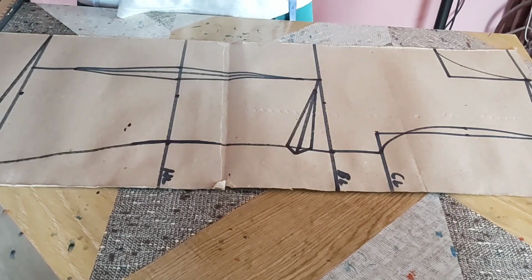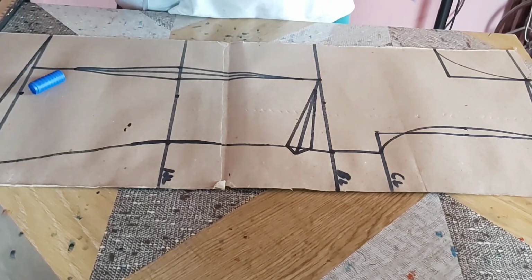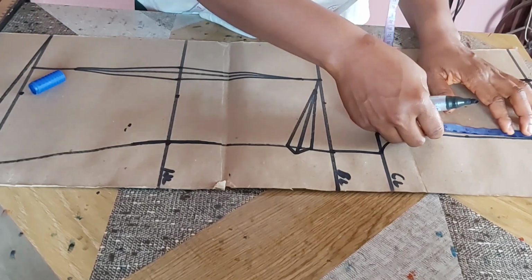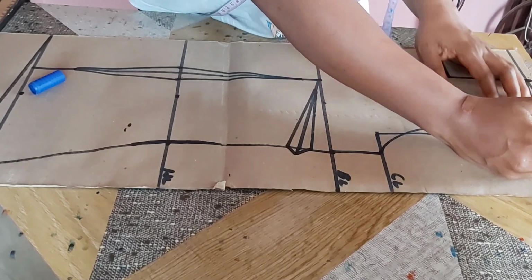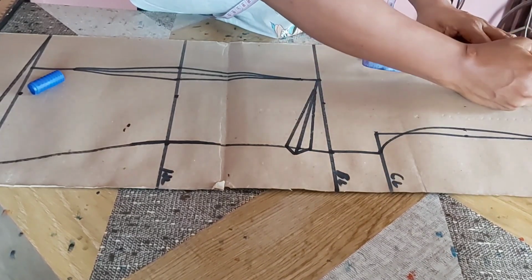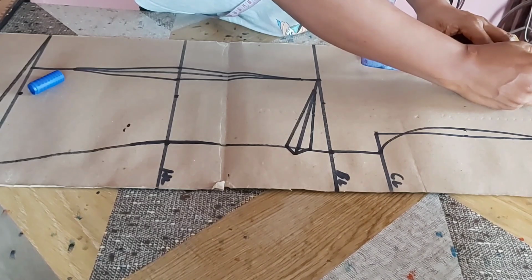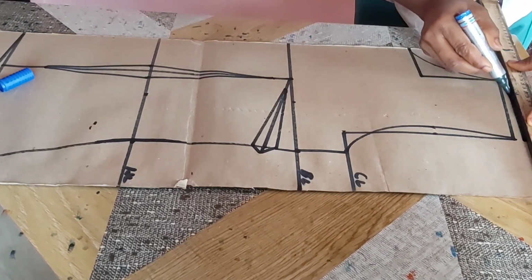I didn't intend to add joining allowance on this my pattern drafting because this is just a basic body block, okay? But I know people tend to forget joining allowance on the shoulder. So I'm going to add half an inch on the shoulder for joining allowance. I will mark and I will connect like so.